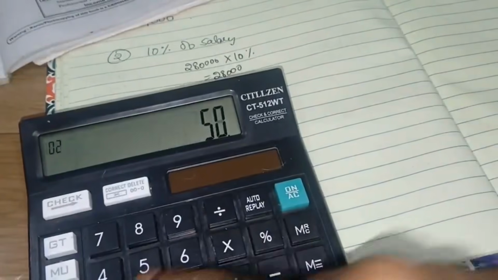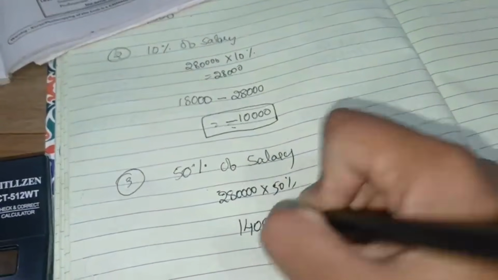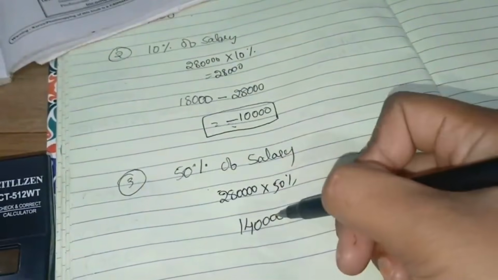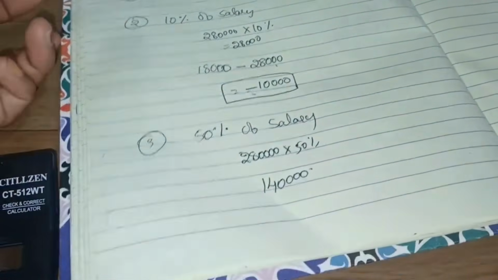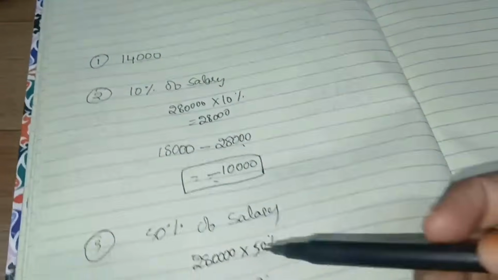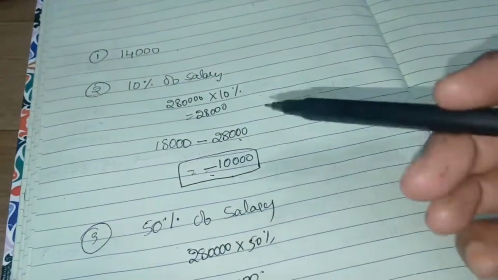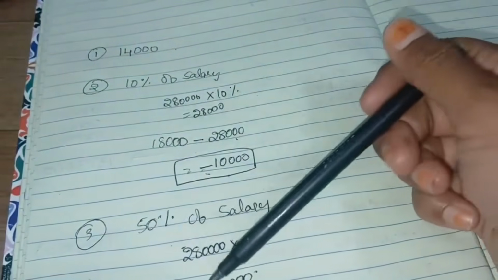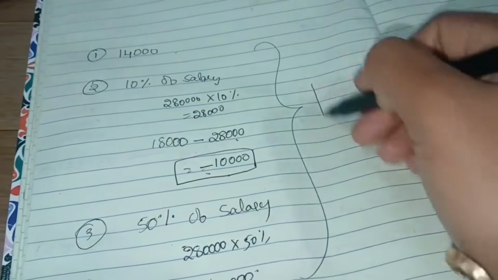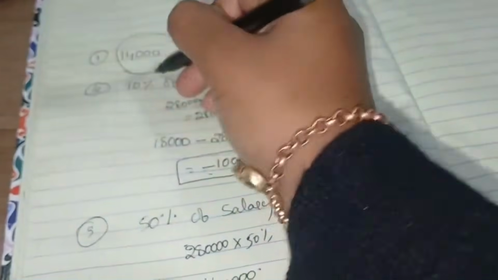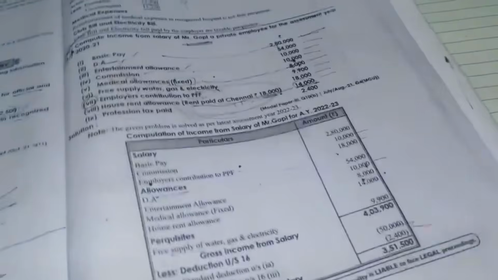2,80,000 into 50% if you do means 1,40,000 you will get it. Okay, so out of this 1,40,000, minus 10,000 and 14,000, what is the least value you are having? You need to check in the positive only. Minus 10,000 will not be your least. So in the plus numbers, 1,40,000 is there, 14,000 is there. What is the least under this? 14,000 is the least. You need to consider this 14,000 only. Okay, so that is the only difference you are having.